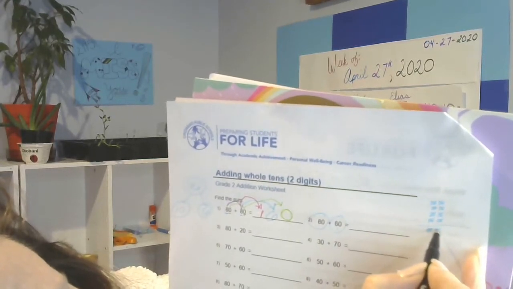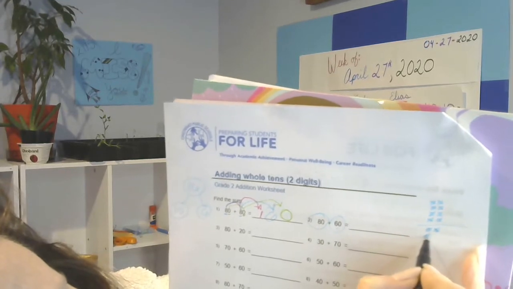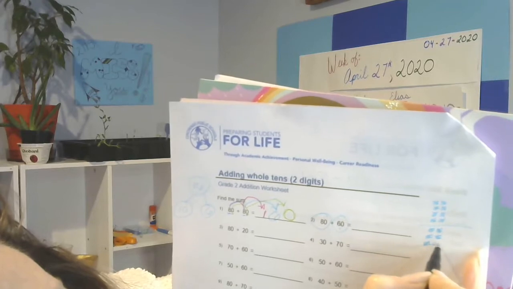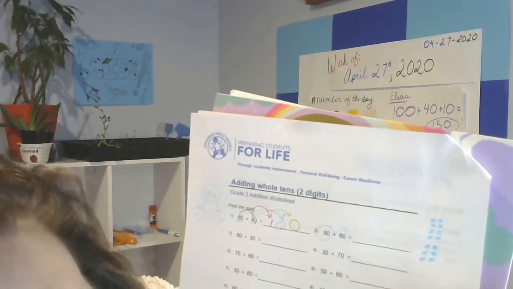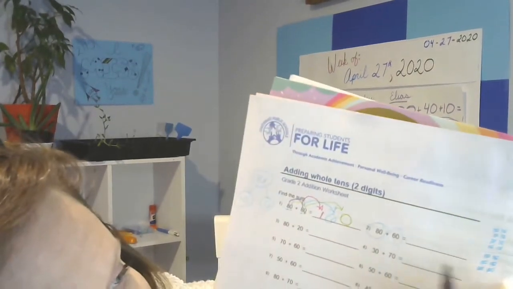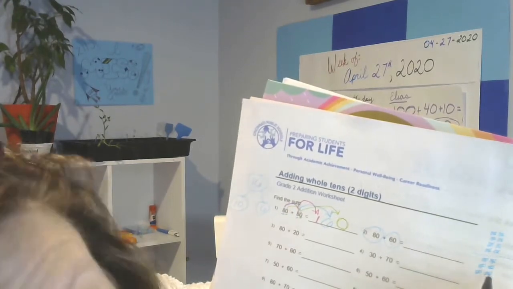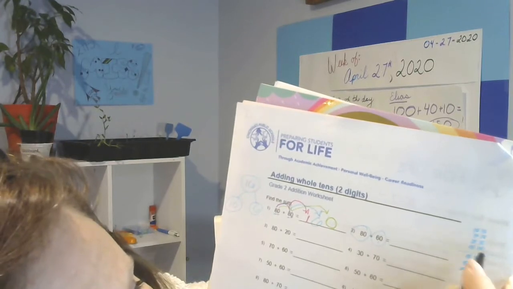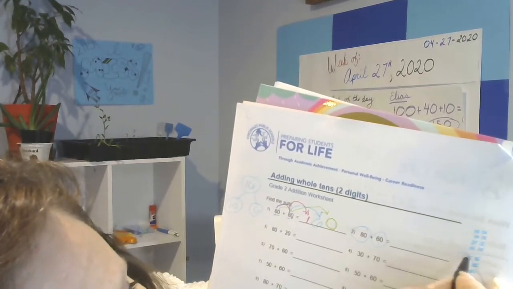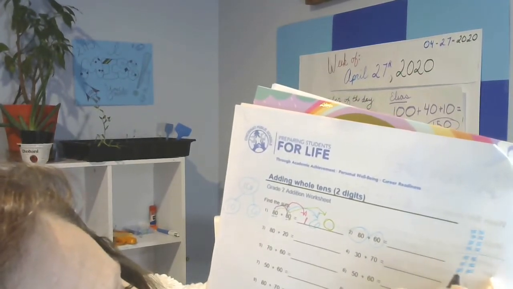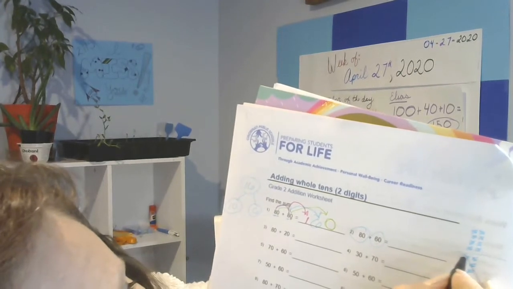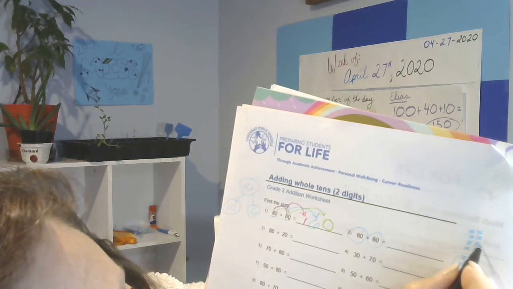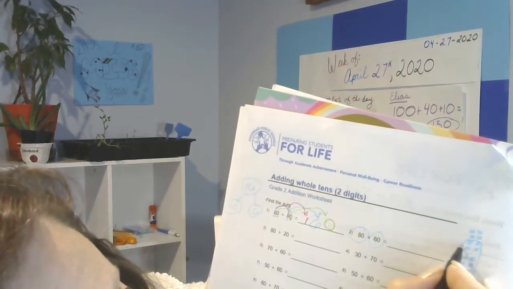1, 2, 3, 4, 5, 6 tens, right? 6 tens is 60, 10, 20, 30, 40, 50, 60. Now, when I add them all together, I know this is 6, I would have pushed them up together. I'm pulling down. This is 6, 7, 8, 9, 10.